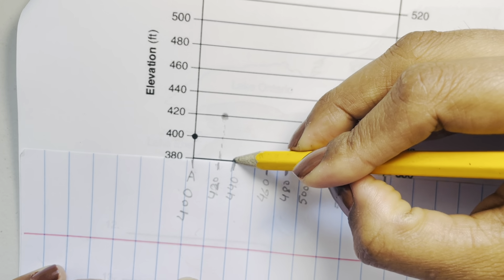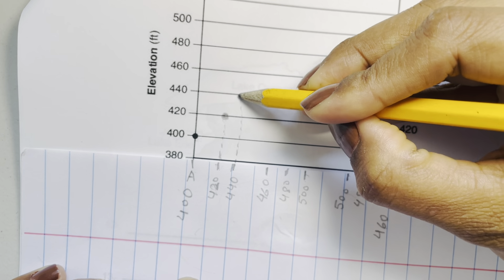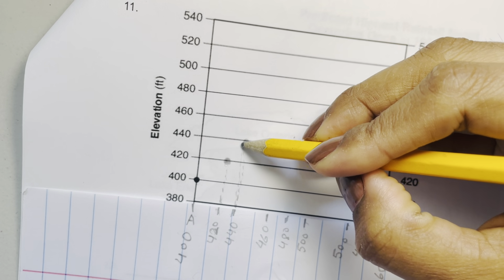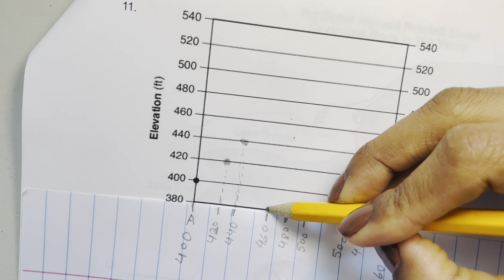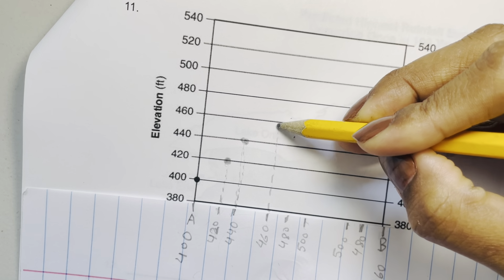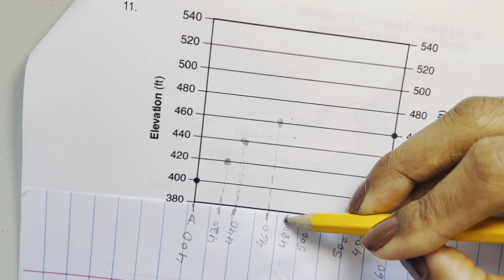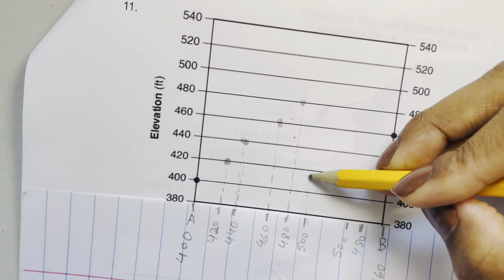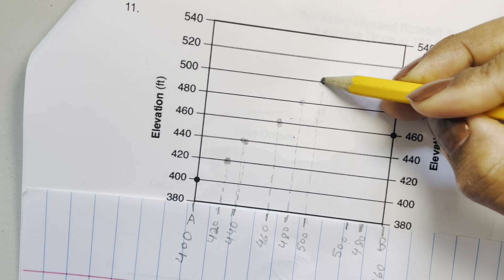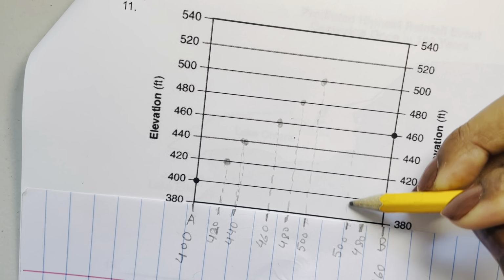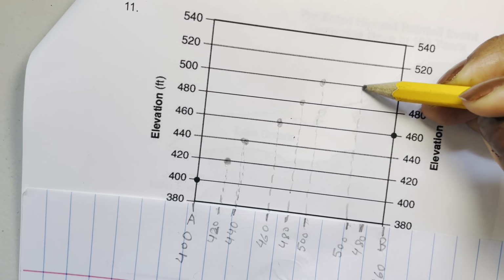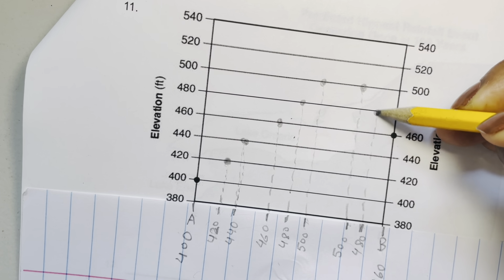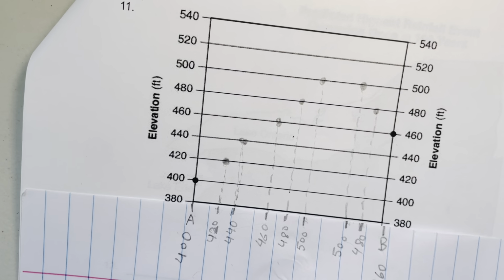So here's 440 in this location. I'm gonna put 440. Sorry if my lines are slightly crooked. So this one's 460. I'm gonna go up to 460. This one is 480. I'm going up to 480. This one is 500. I'm going up to 500. This one is also 500. So I'm gonna go up to 500. This is once again 480. So I'm gonna go up to 480. And I'm already given B, which is 460.